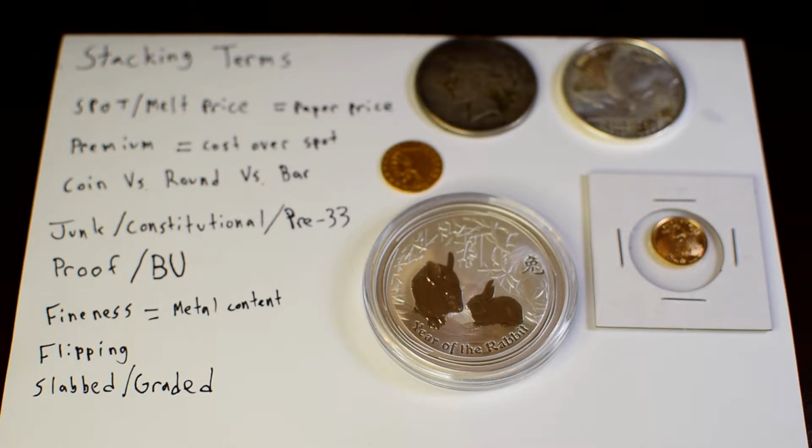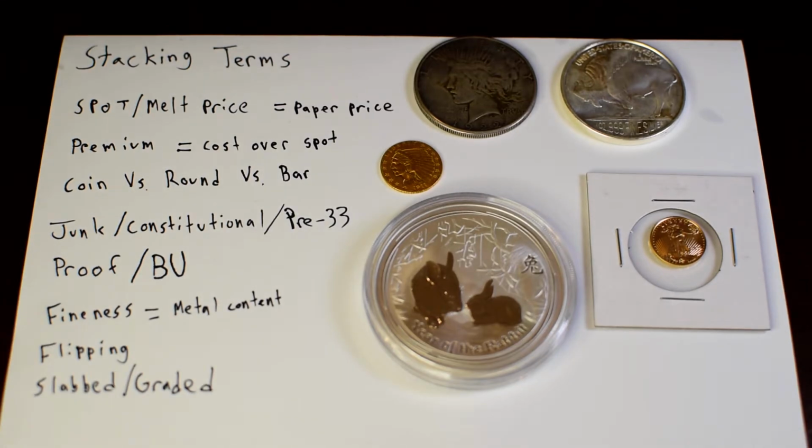Junk, constitutional, and pre-33. The peace dollar and the Indian head gold dollar up there, those are examples of what are sometimes called constitutional junk or pre-33 silver and gold. So junk or constitutional refers to circulated coins that were minted for the United States or other countries that are 90% silver, or in some cases 80% silver, like silver from Canada.